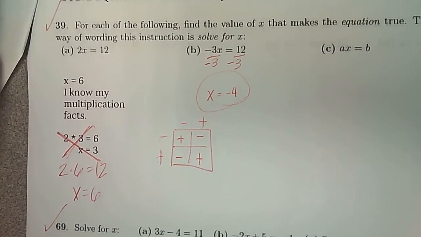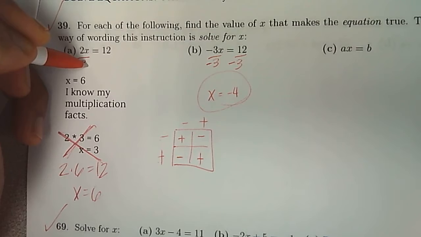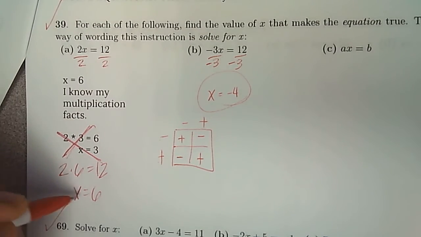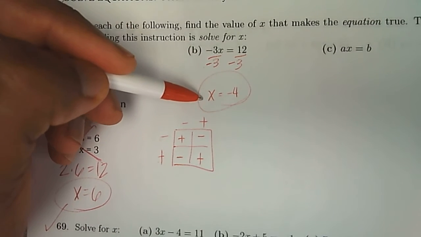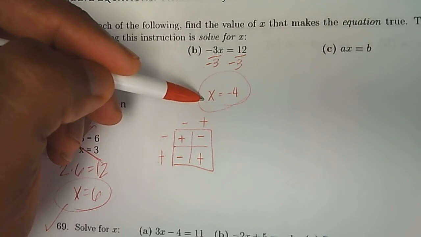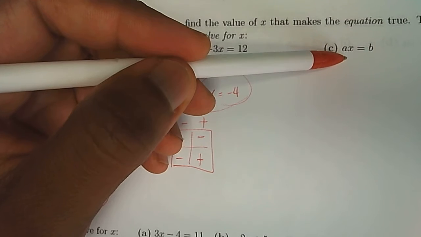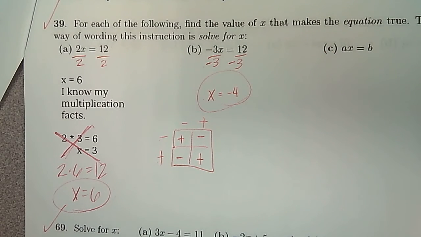So over here, if you look at it, you divide by 2 and you were able to get x by itself. Over here, you divide by 3 and we're able to get x by itself. So in order to get x by itself over here, what will we need to do? If you said divide by a, you're awesome.